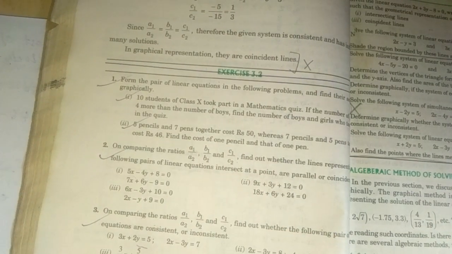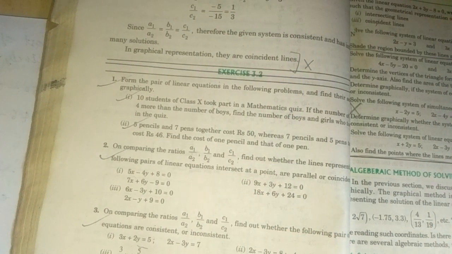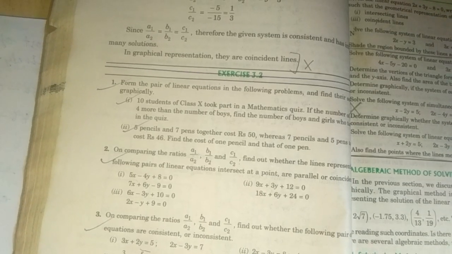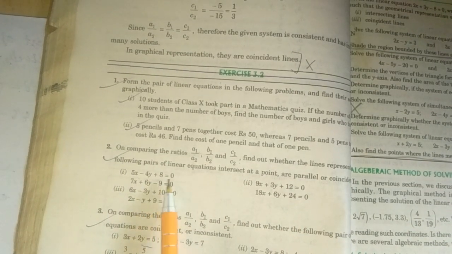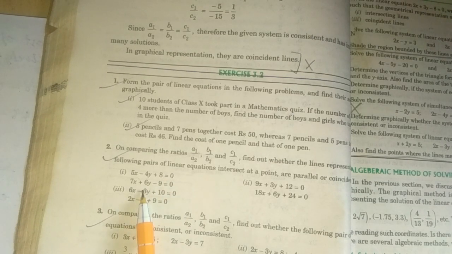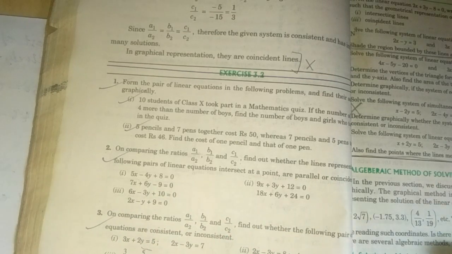Means intersecting lines, parallel, or they coincide. Okay, our first question is 5x minus 4y plus 8 equal to 0, 11x plus 6y minus 9 equal to 0. So we will solve.